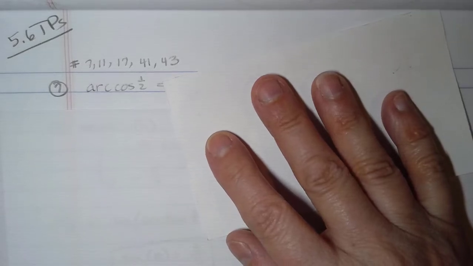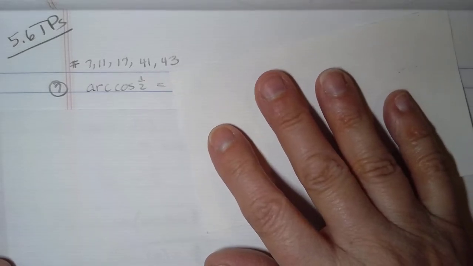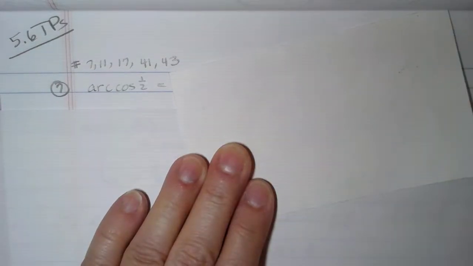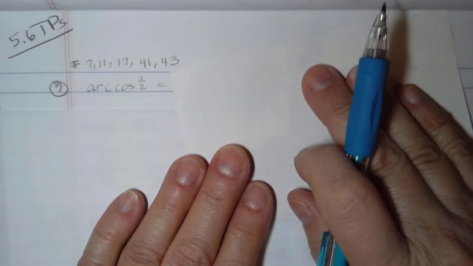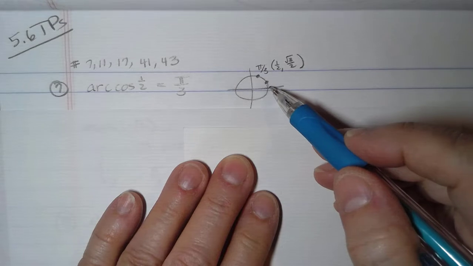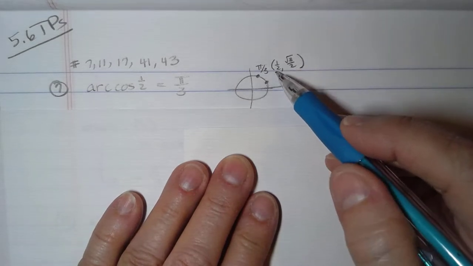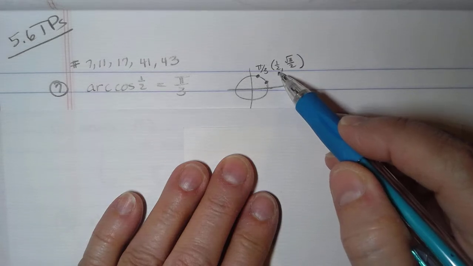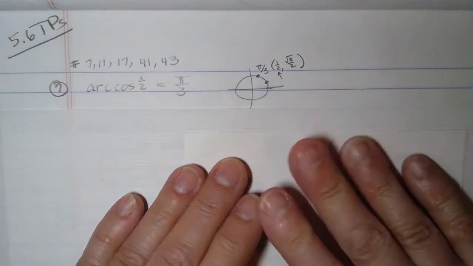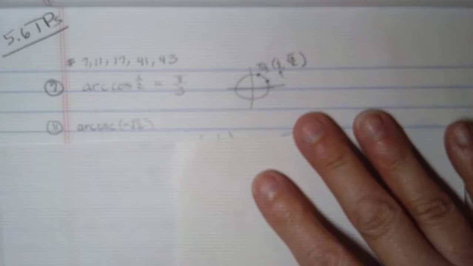And section 5.6 TPs. We start with arc cosine 1/2. That is the angle whose cosine is 1/2. You can think about your unit circle, and we want the angle whose cosine is 1/2. That is our x-coordinate. That is pi over 3. You should really know how to do that without thinking.